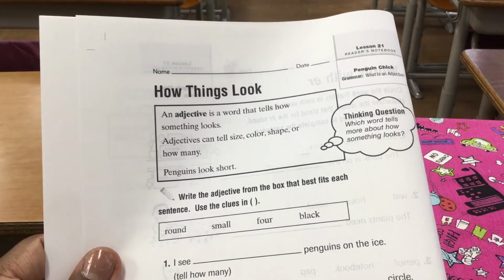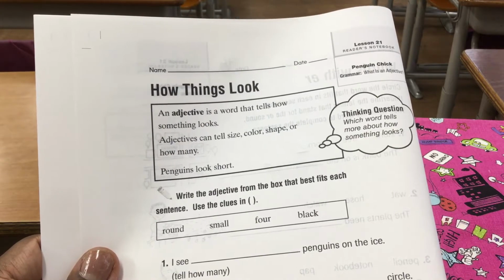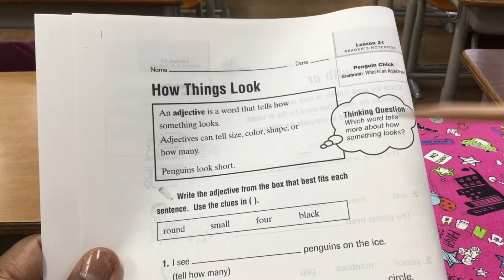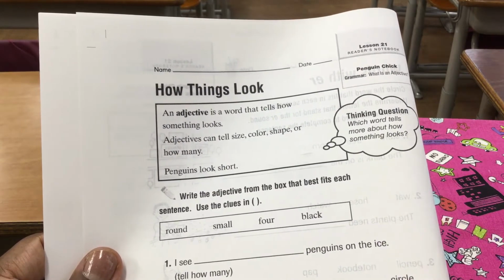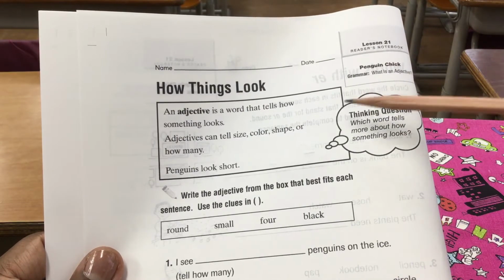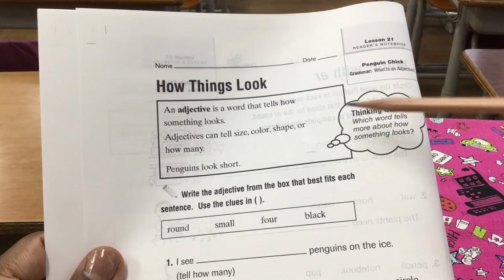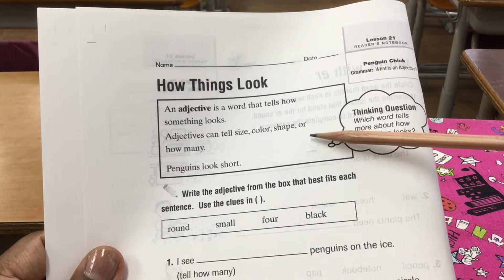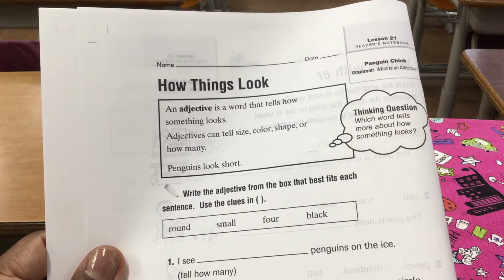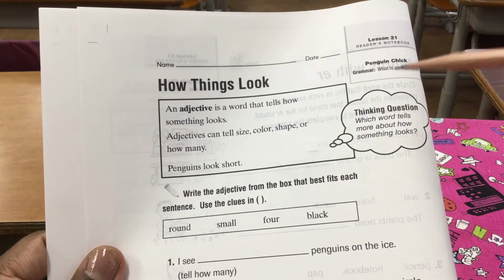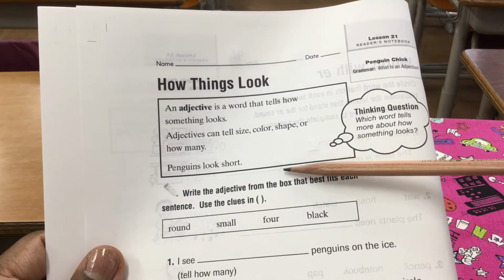The grammar point here is what is an adjective? This is how things look. An adjective is a word that tells how something looks. Adjectives can tell size, color, shape, or how many. Here's an example.